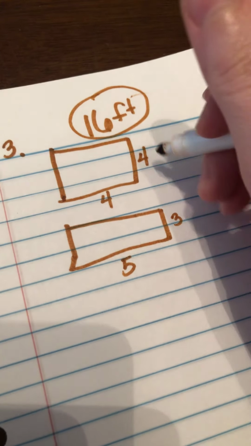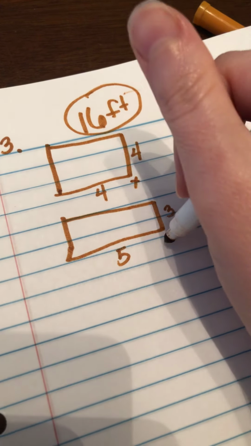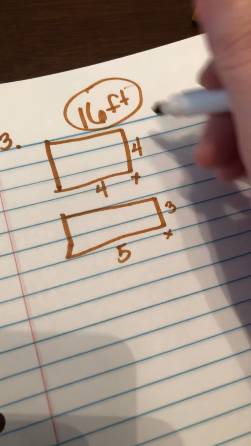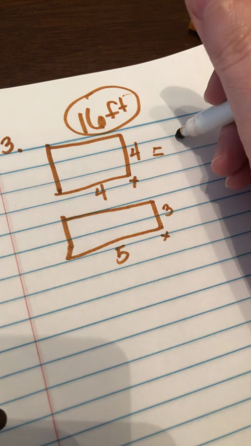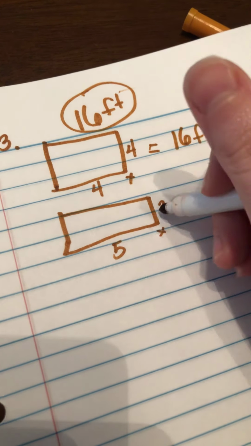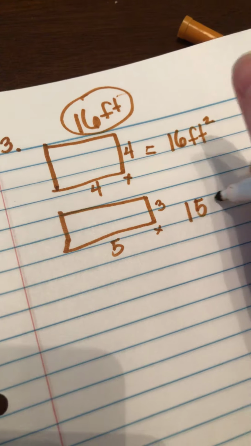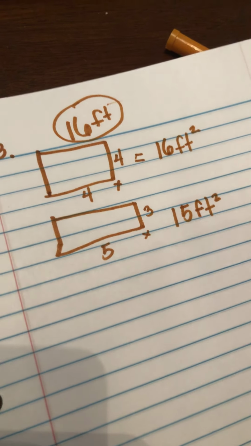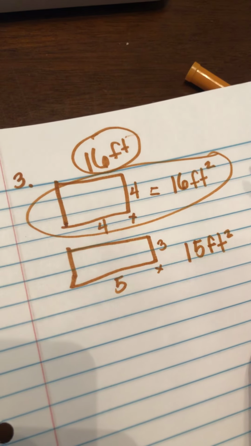All right, now to do the area, we're just gonna multiply the side to side with the up and down number, okay? So this one, 4 times 4, is going to be 16 feet squared. And 5 times 3 is going to be 15 feet squared. And which one's bigger? This one. So we're going to circle him because that's what our directions said.